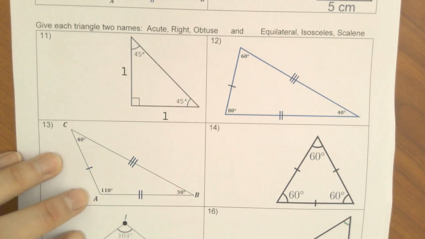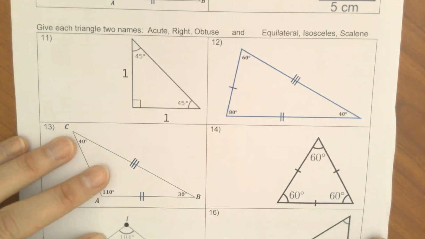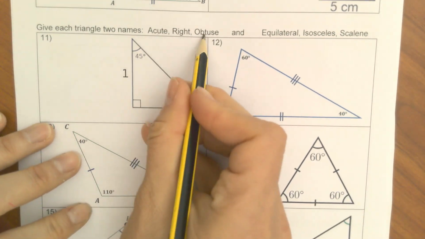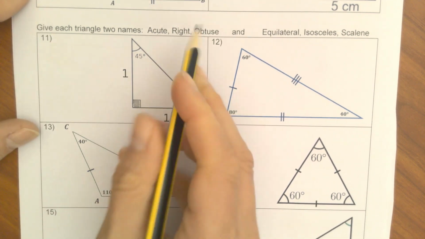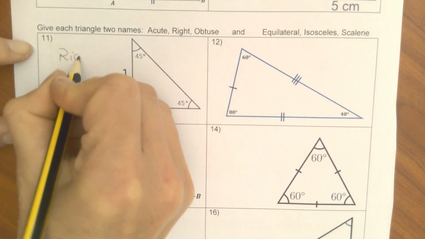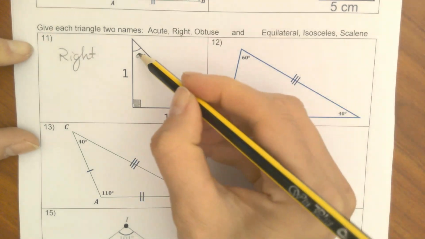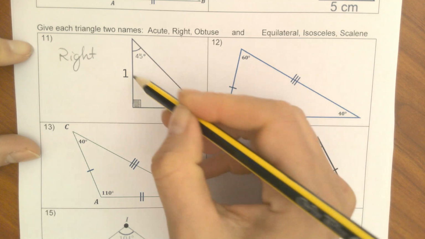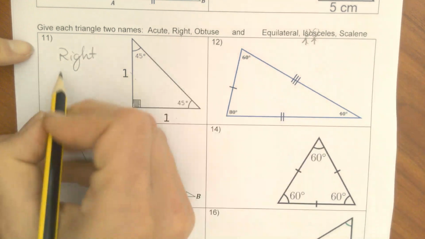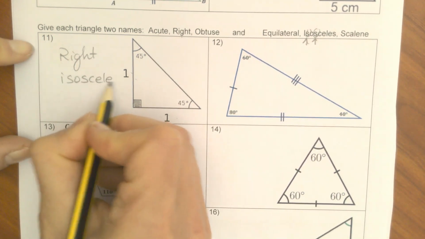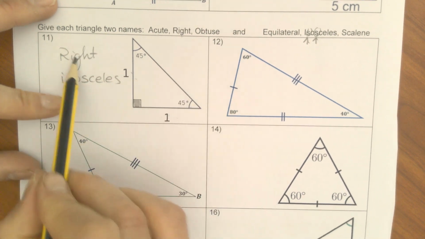Now it says give each triangle two names, a first name and a last name. Acute, right, or obtuse. Oh, look, it has a right angle in it, so this one is good for building things. It's the right one for building. Now I have to choose one from here. We have two angles that are the same and two sides are the same, so SS, isosceles. So it's a right isosceles triangle because we have two sides the same and it's the right one for building.